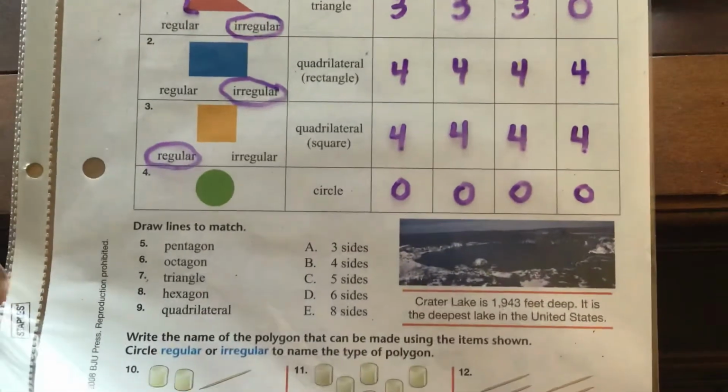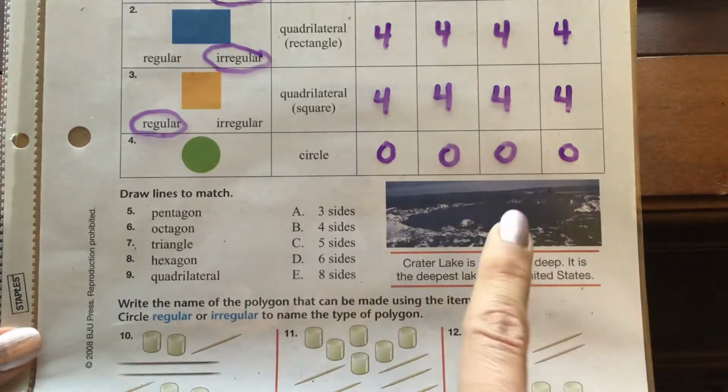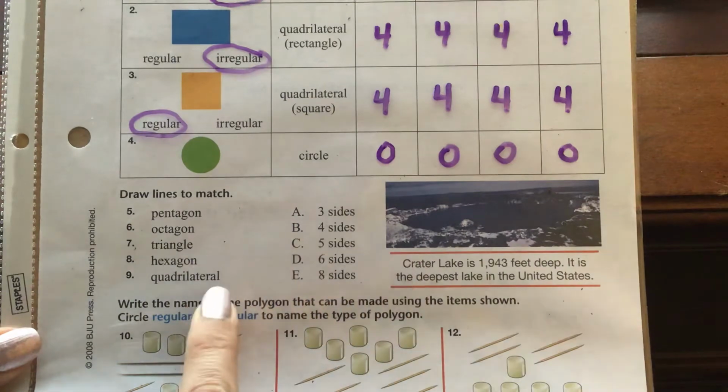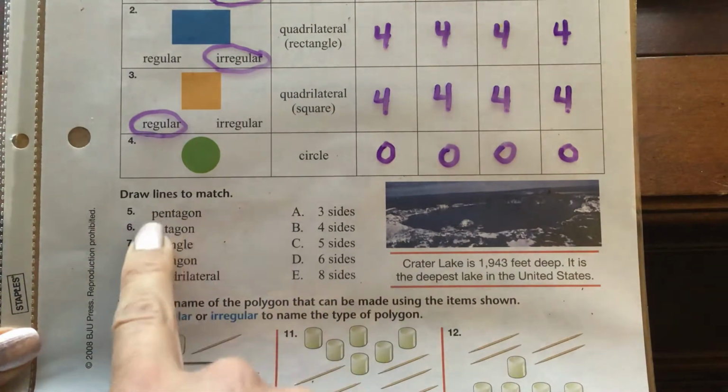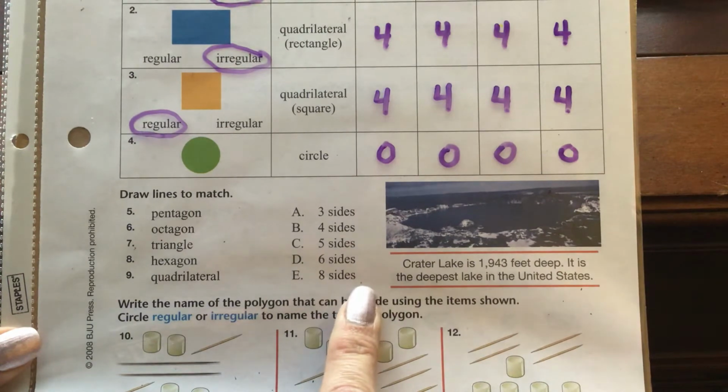In the next section here in the middle, they give us a nice picture of Crater Lake, one of the deepest lakes in the United States. But to the left of that, we are matching the name of the polygon with the number of sides. And we talked about this yesterday.